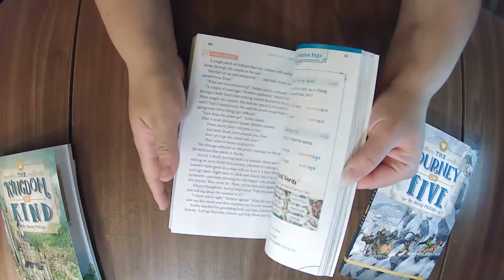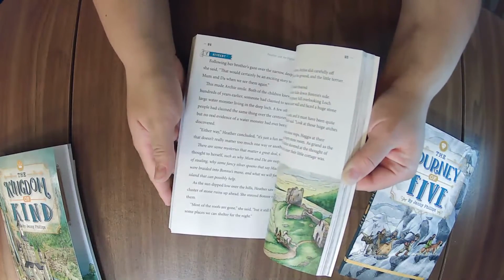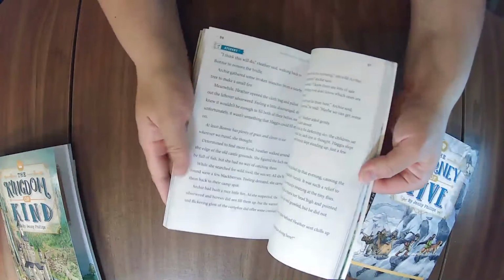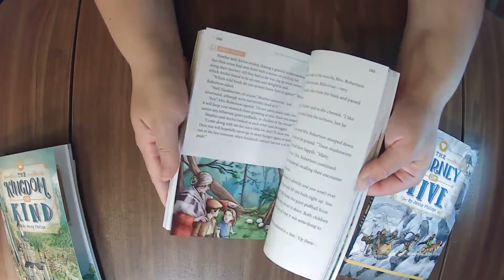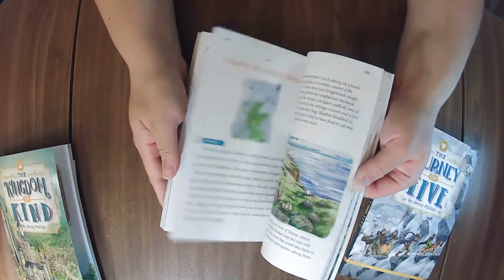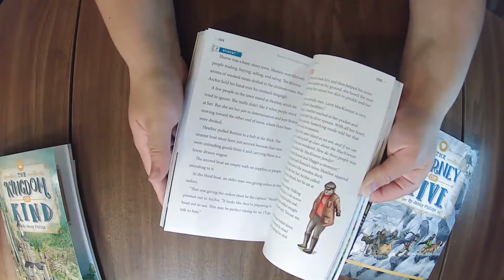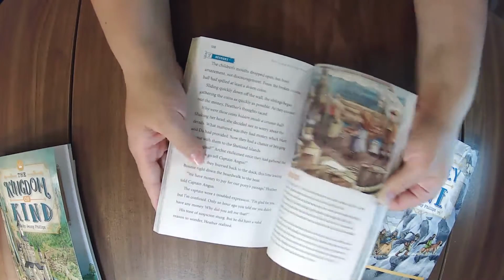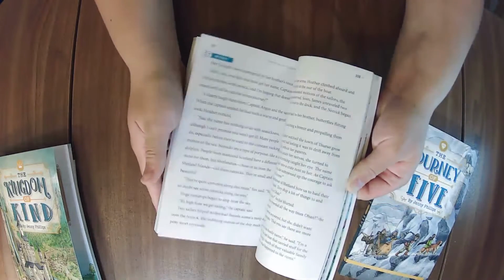I'm not seeing the horse yet, but it's bound to be in here, right? Oh, there he is. This little horse on a boat.